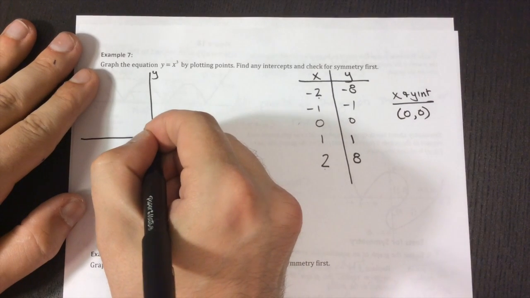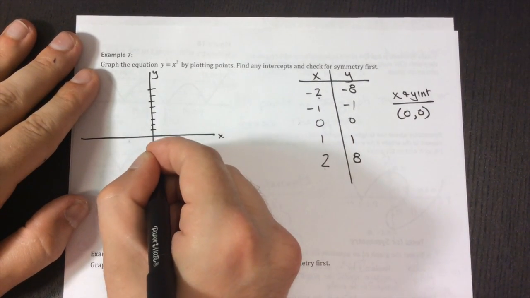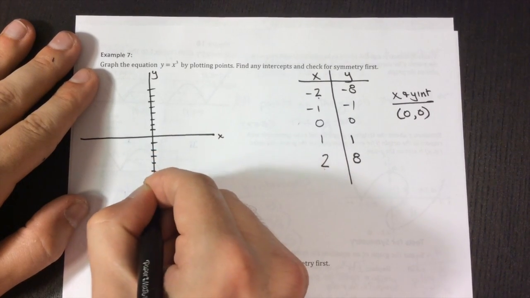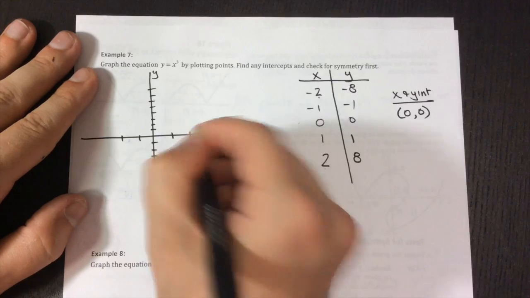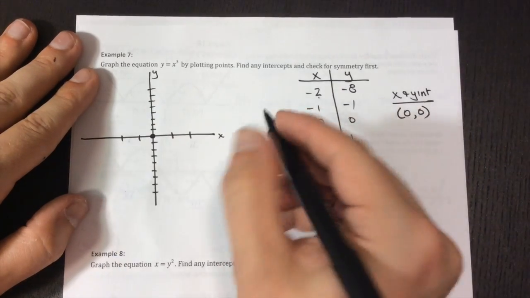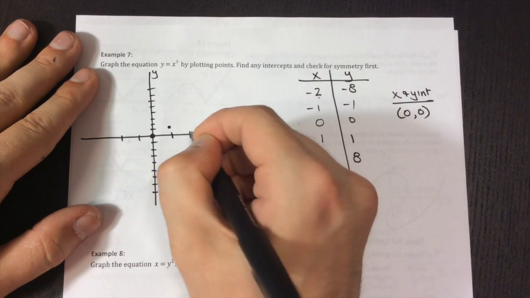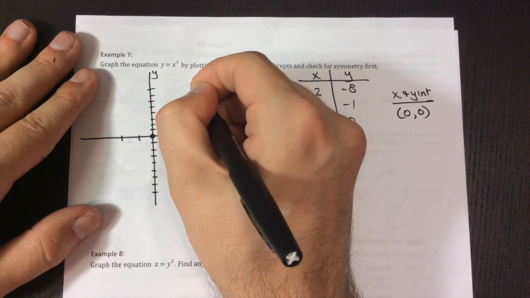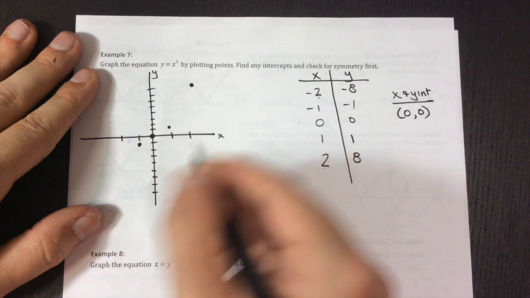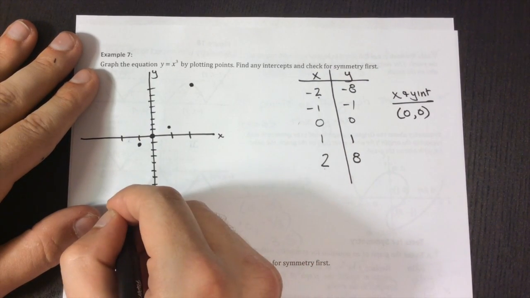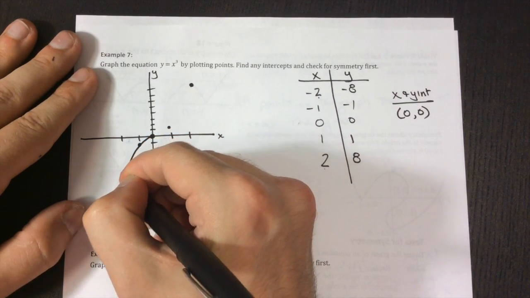So 1, 2, 3, 4, 5, 6, 7, 8 on each axis. I'm going to plot these points, and then visually I'm going to see if we have any symmetries. So negative 1, negative 1, negative 2, negative 8. So this is the curve that we have.